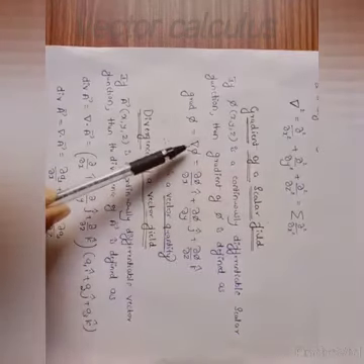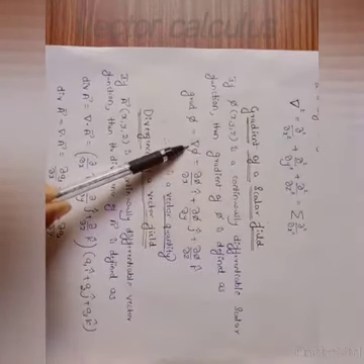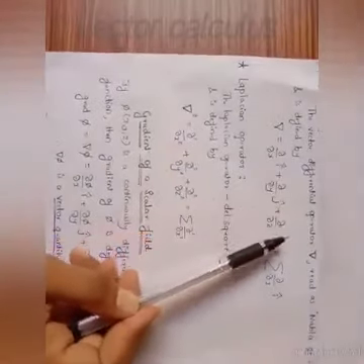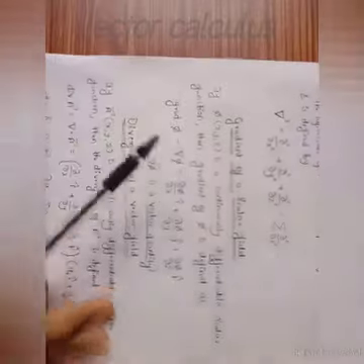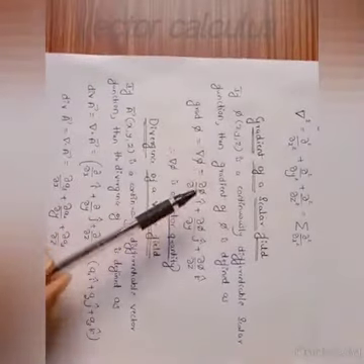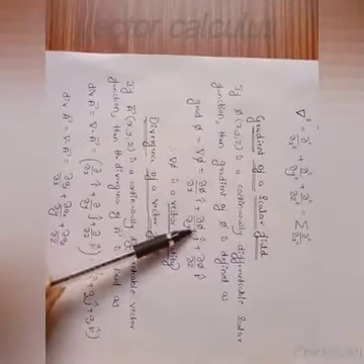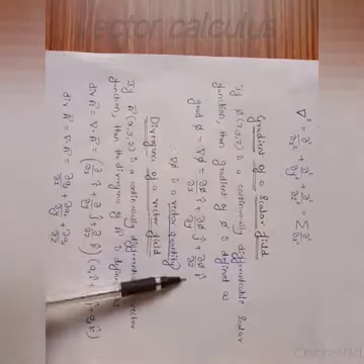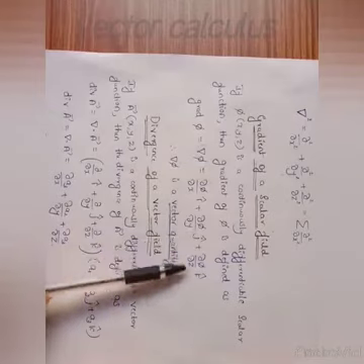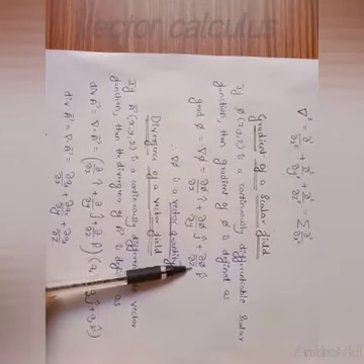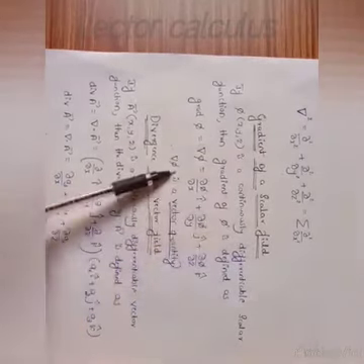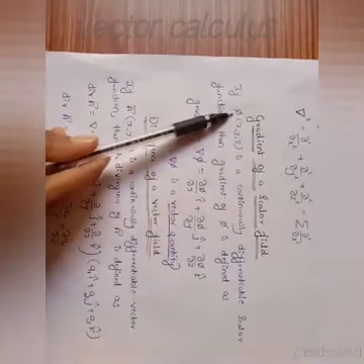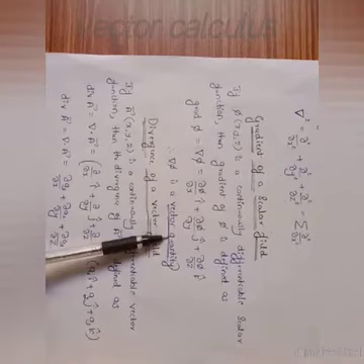You know that del is nothing but dou by dou x into i plus dou by dou y into j plus dou by dou z into k. This del operator on a scalar function is defined as dou phi by dou x into i plus dou phi by dou y into j plus dou phi by dou z into k. Observe this whole function: it includes i, j, k, so it is obviously a vector quantity. Therefore, the gradient of a scalar function is always a vector quantity. Phi is a scalar function, and grad of a scalar gives a vector quantity.